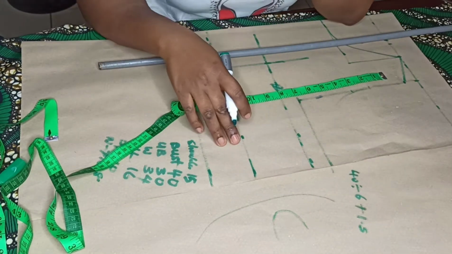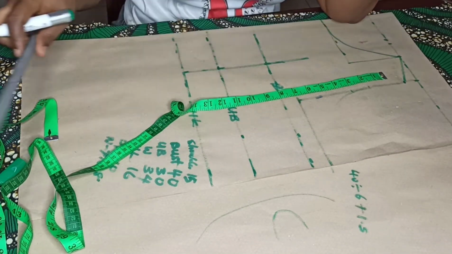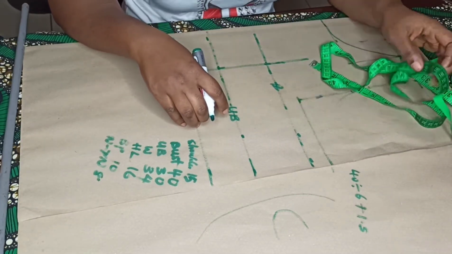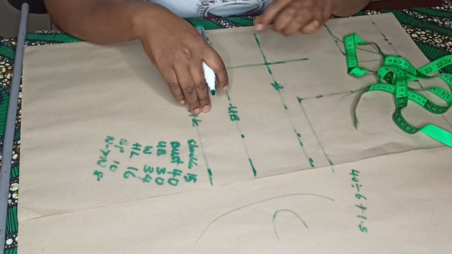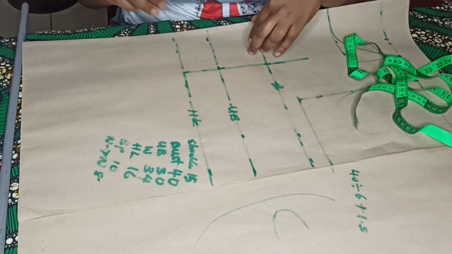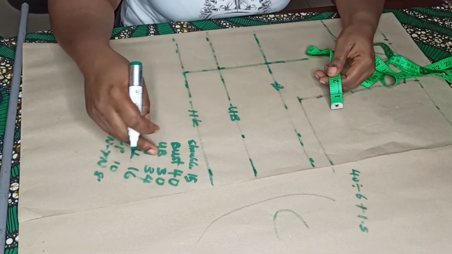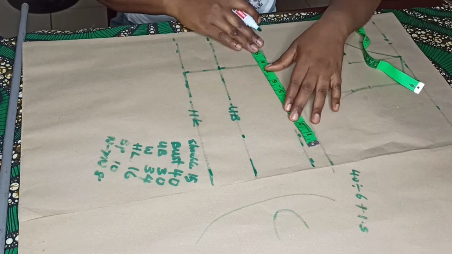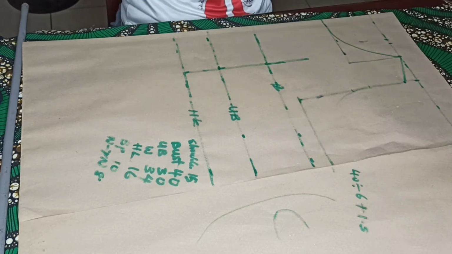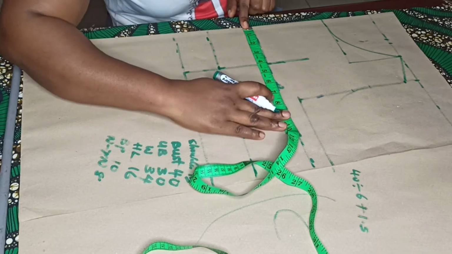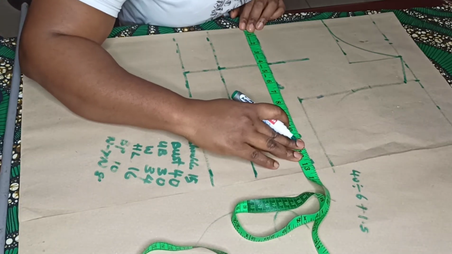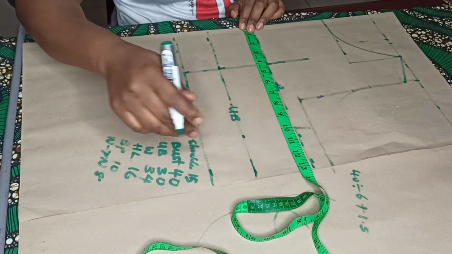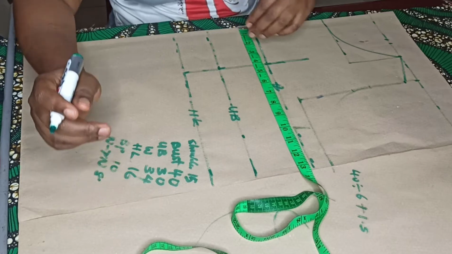But before then, we are going to get our normal bust measurements. Remember that this is on fold. So we are dividing it by 4, because let's assume that the back bodice is here too. Our bust measurement is 40, and 40 divided by 4 is going to give us 10. So I'll be going out by 10. This is 10 inches here.